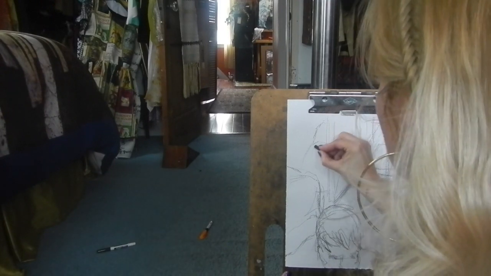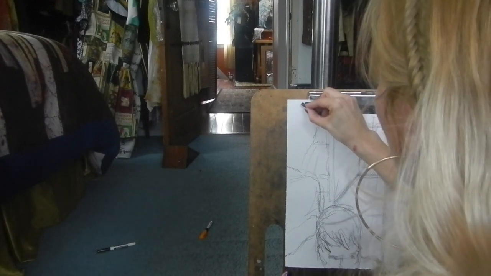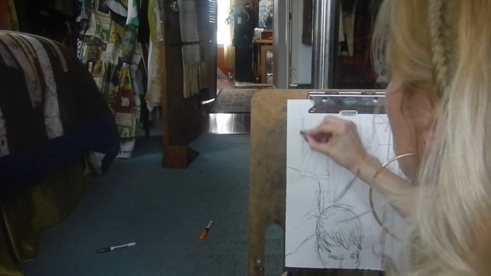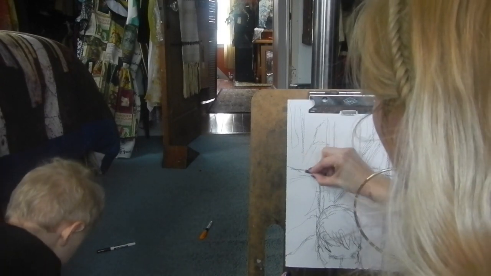Now what we were working on at school was our foreground, middle ground, and background by using changing line value.